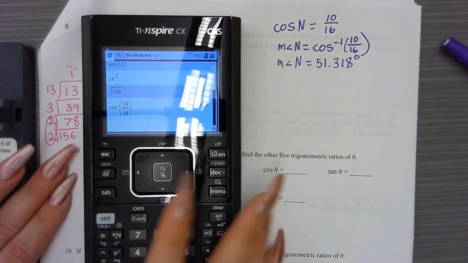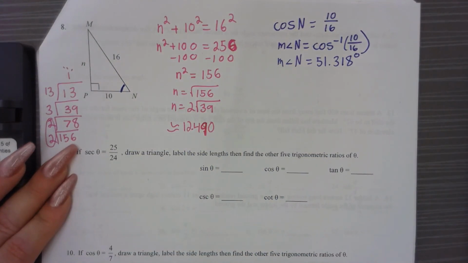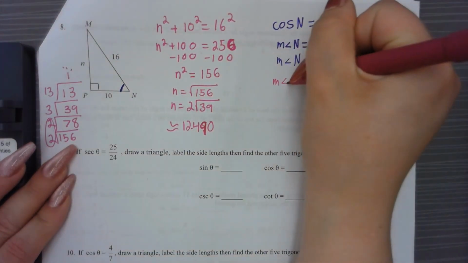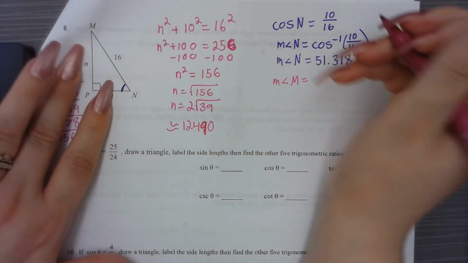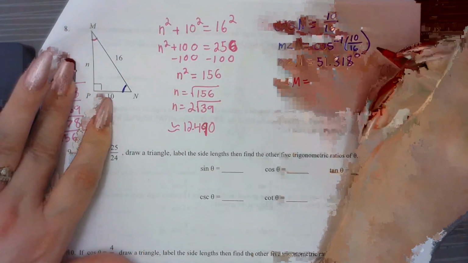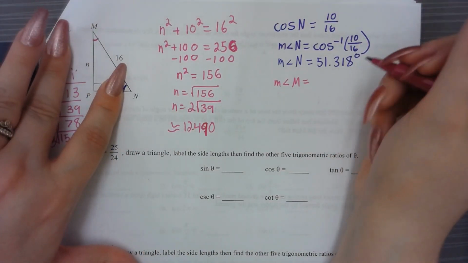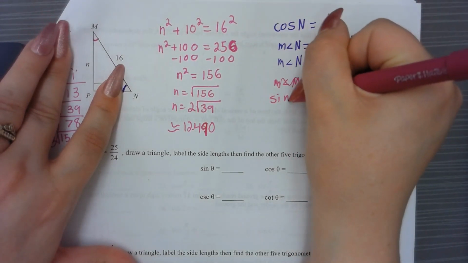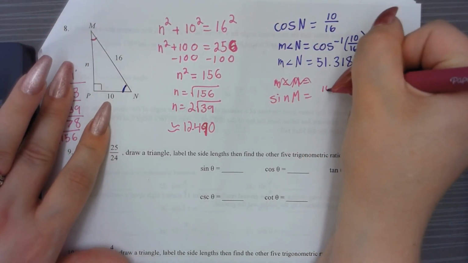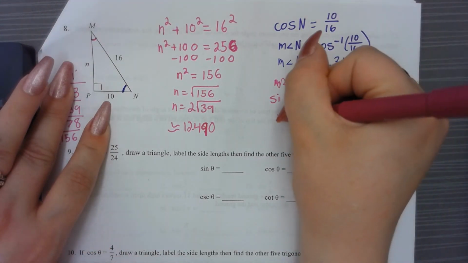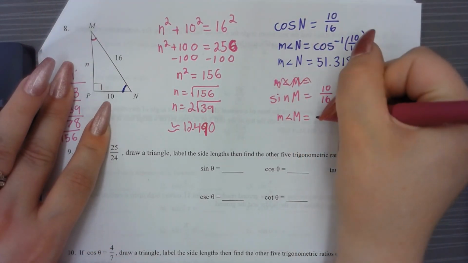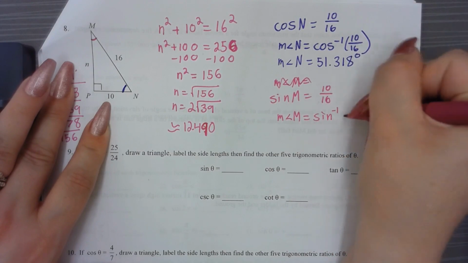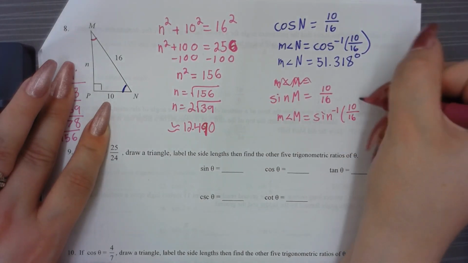And then I'll do the same thing to find the measure of angle m. So to find the measure of angle m, this time I'm given the opposite and the hypotenuse, so this time I'm going to be using sine. So the sine of m is equal to the opposite over the hypotenuse. So to find the measure of angle m, you're going to do the inverse sine of 10 over 16.